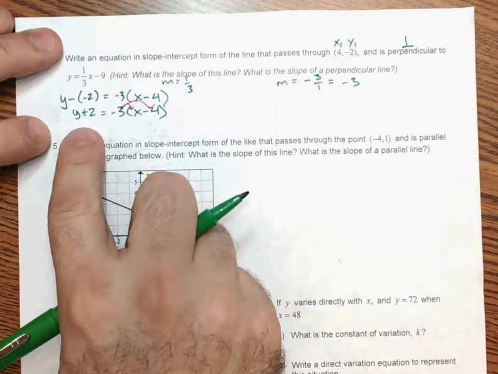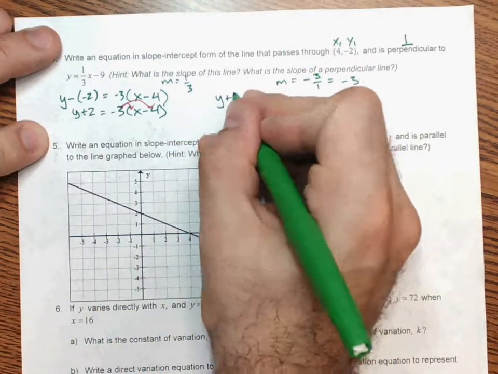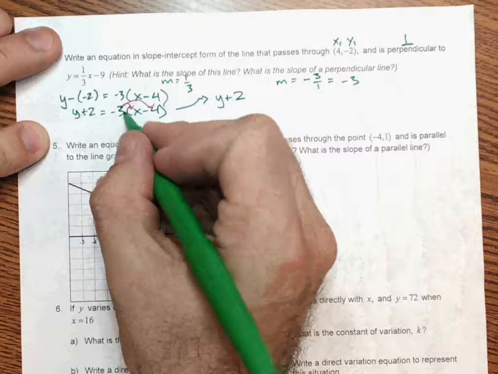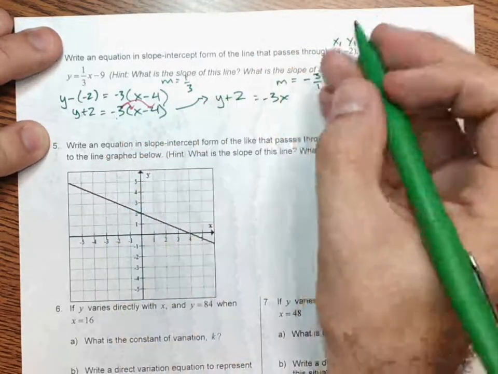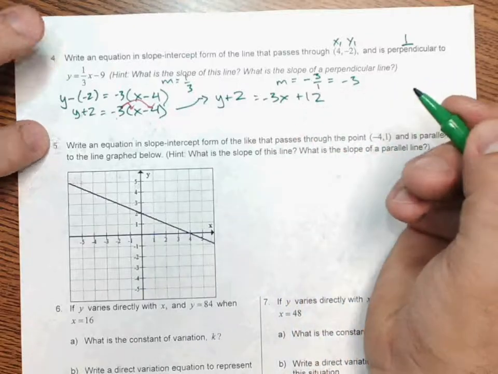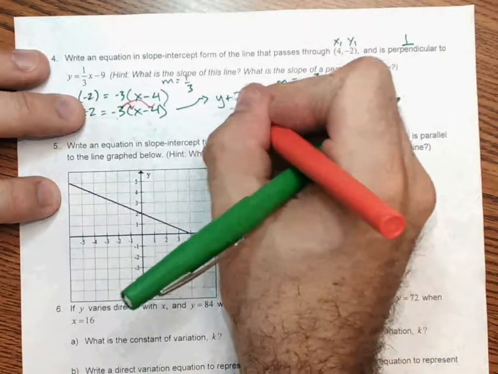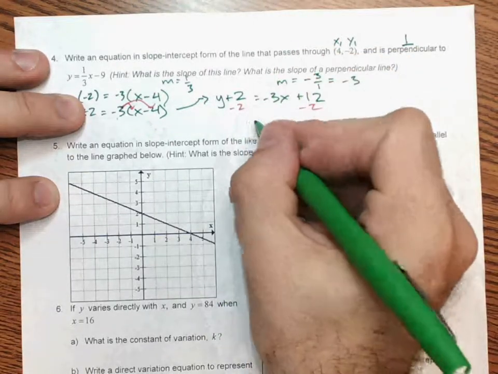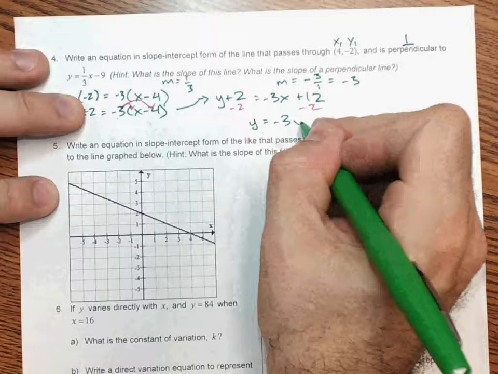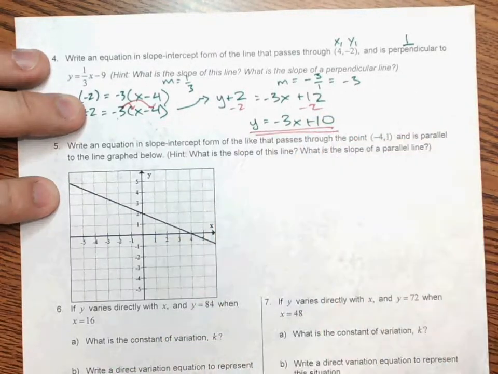So here, I'm just going to go ahead and think ahead and put it over here. y plus 2, negative 3 times x is negative 3x. Negative 3 times negative 4 is positive 12. Okay, then I need to solve this by subtracting 2 from both sides, which gives me y equals negative 3x plus 10. That's my solution there.